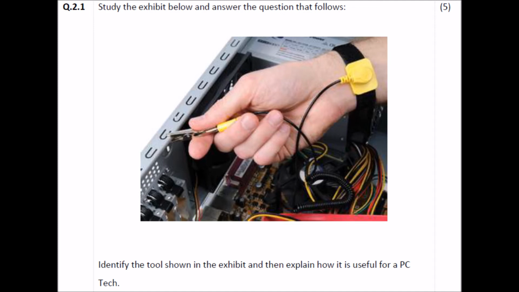And remember, the main purpose of such a tool is to circumvent ESD, or technically, to safeguard against electrostatic discharge. So it's useful in the sense that it safeguards against ESD. And remember, ESD is quite detrimental because it completely damages your components. So you want to make sure that when you work on a computer system, you try and avoid that.